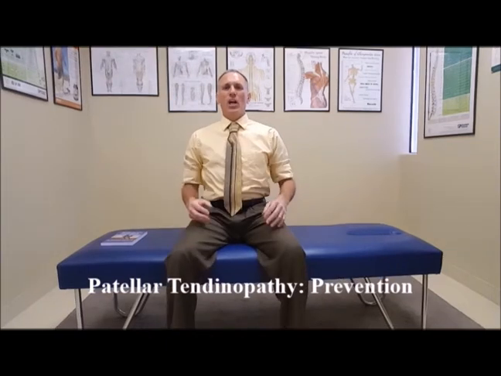Do everything you can to prevent all types of overuse injuries, including the topic for today, patellar tendinopathy. Eliminate the extrinsic factors and the intrinsic factors, and that will help you a great deal in preventing patellar tendinopathy. Other factors that are going to help you to prevent patellar tendinopathy are a proper warm-up and a proper cool-down.